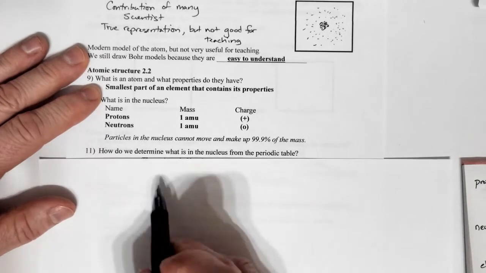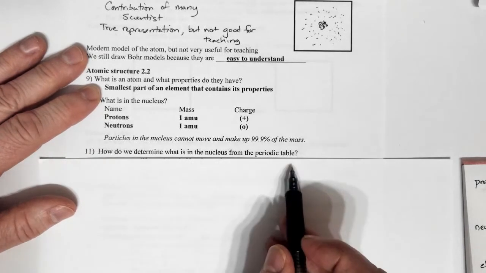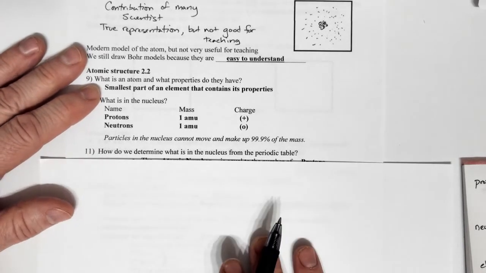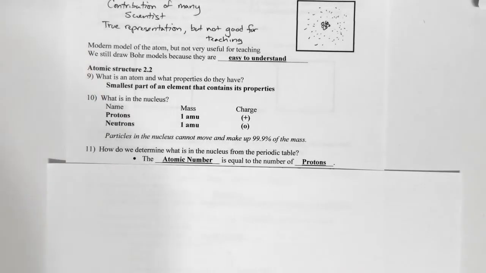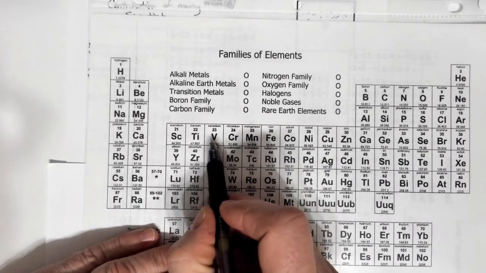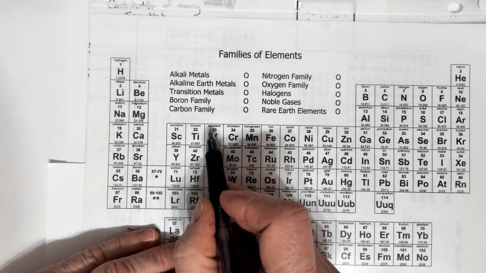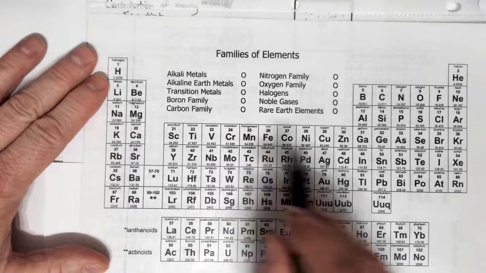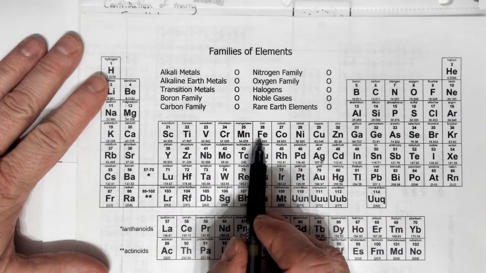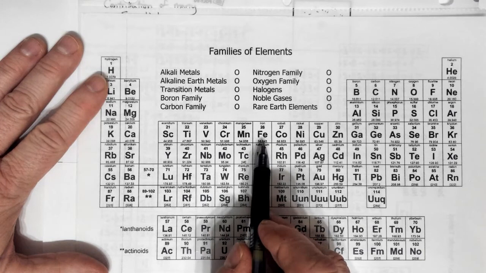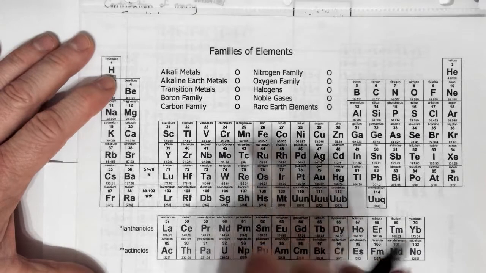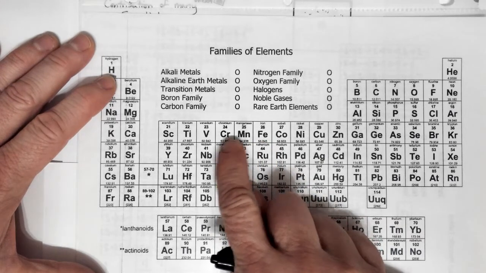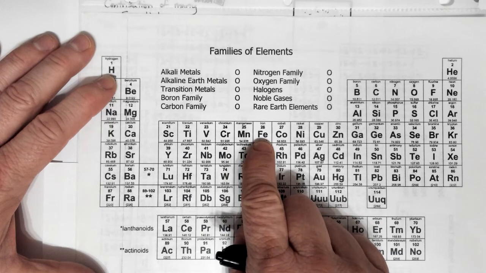So how do we determine what is in a nucleus from the periodic table? I'm going to do a quick overview of the periodic table. We're going to go deeper into that in the next few days. But I want to talk about the numbers that we find on a periodic table. On a periodic table, there are symbols that usually come from the element's name. It's not always true, because there are other names like iron, which has the symbol Fe from its old Latin name, ferrum. So some symbols don't match today's modern name. But they do have a symbol, either one capital letter or two letters, but the second one will always be lowercase.